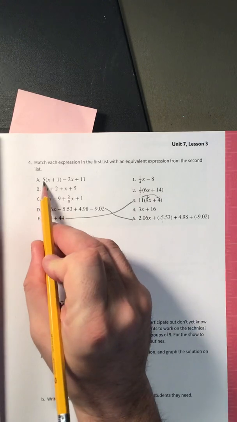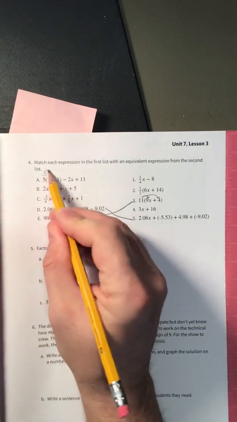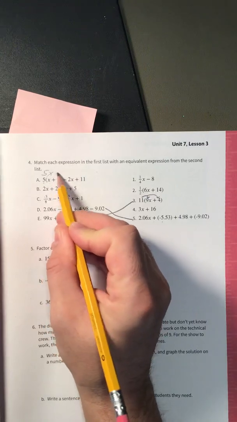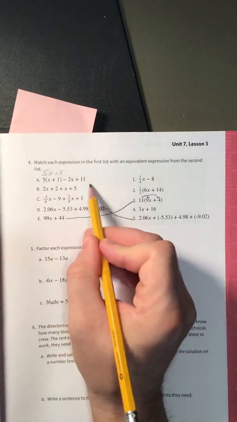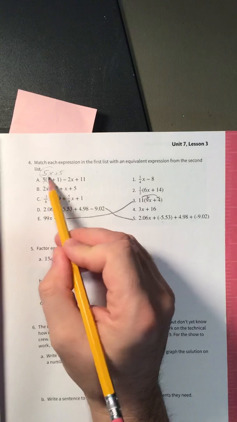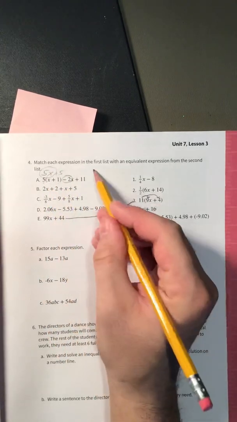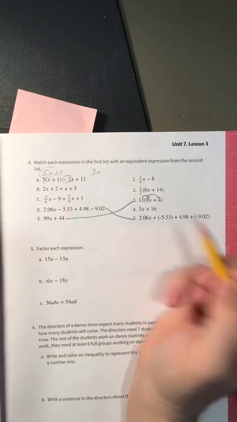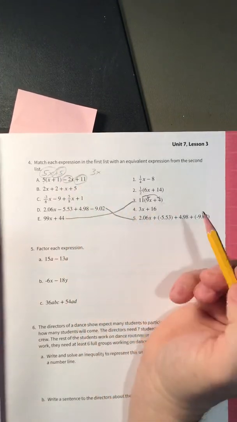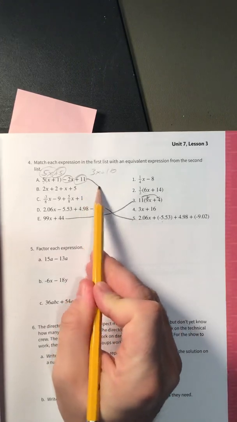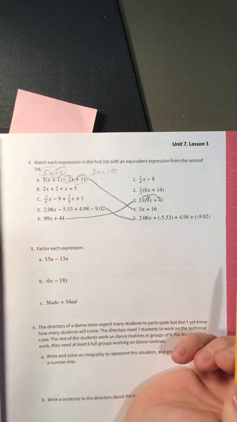Let's distribute the 5 times x is 5x. 5 times 1 is 5. I'll leave the minus 2x plus 11 and I'll combine like terms. 5x minus 2x would be 3x. Positive 5 and a positive 11 would be positive 16. So that would go with number 4.